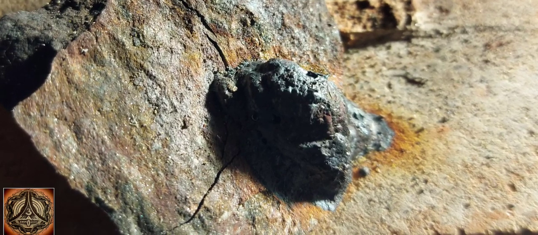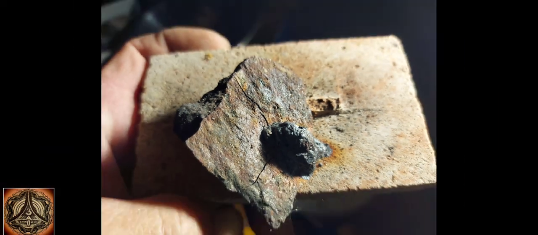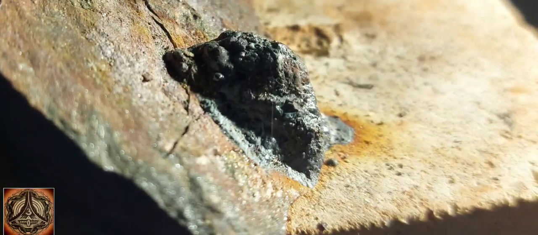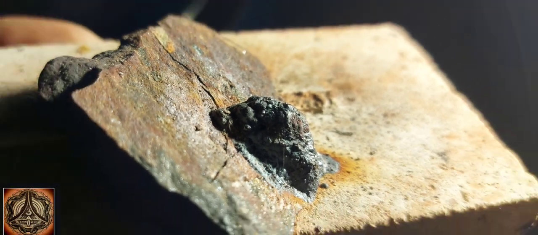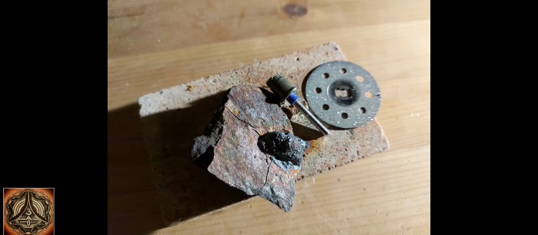Because today I took that piece with this little thing on top and took a few last pictures of it. I was about to cut it open. And I have to say, it was in a way boring because I expected it to be this kind of porous material.